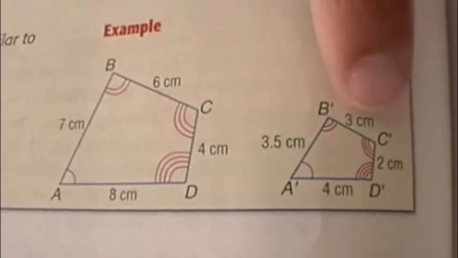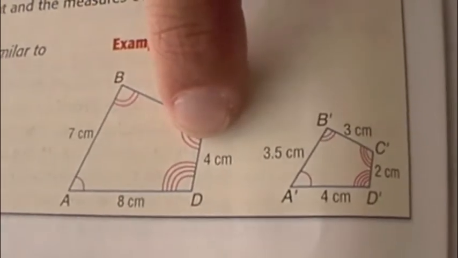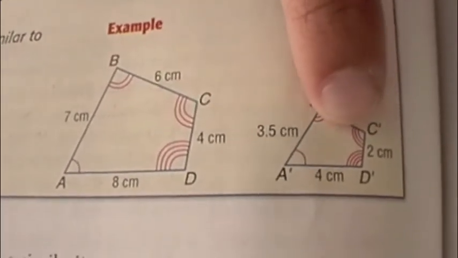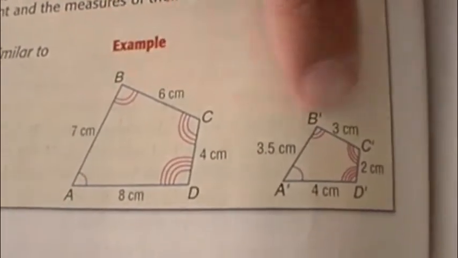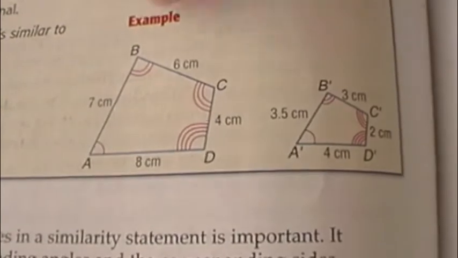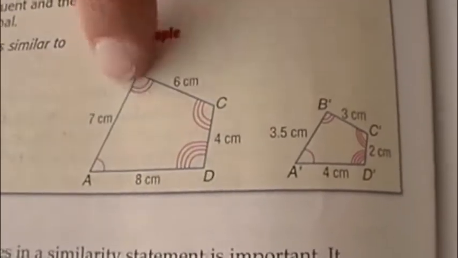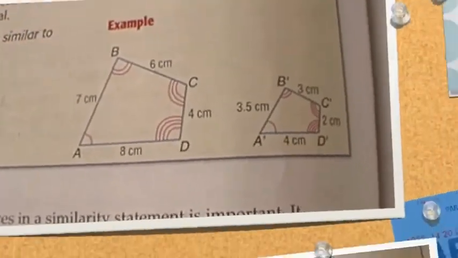Same goes for this segment. This one is 4 centimeters, and this one is 2 centimeters. The ratio is 1/2, and same for this. This one is 6, this one is 3. The ratio is 1/2. So these 2 polygons are similar.